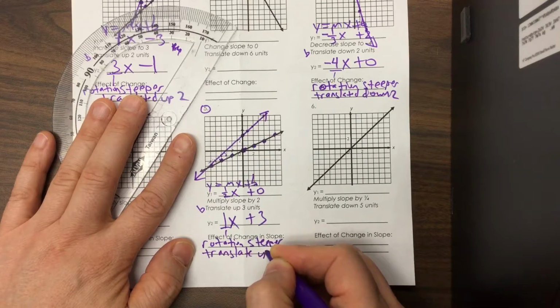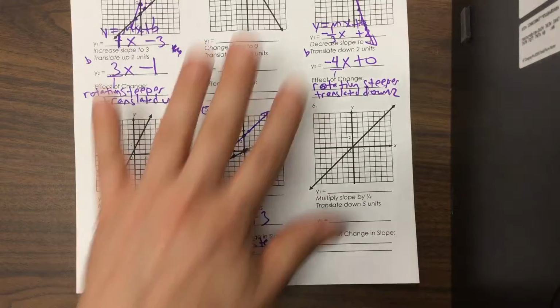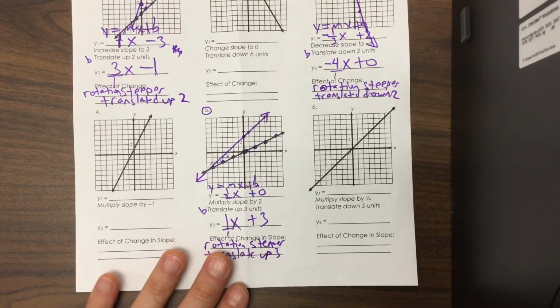So I hope that gives you a few more examples and help on some of these problems. Go ahead and do the odds on your own and come in for tutoring if you have more questions.